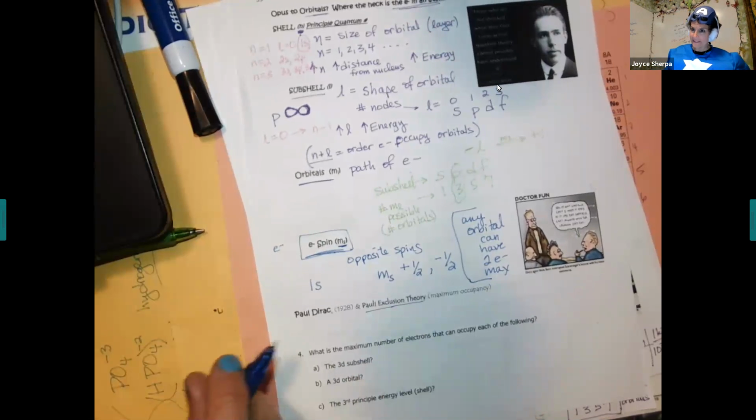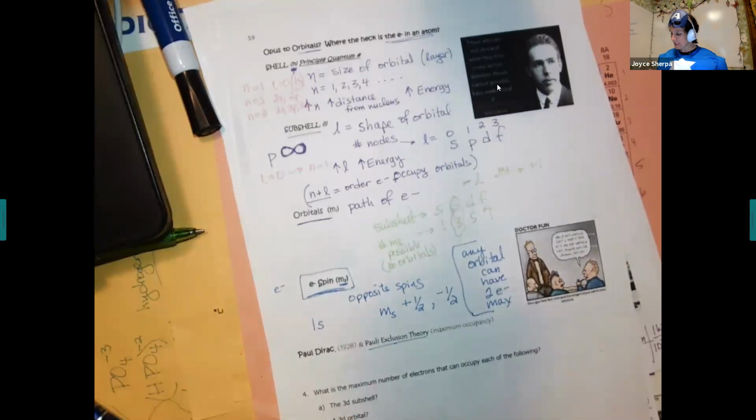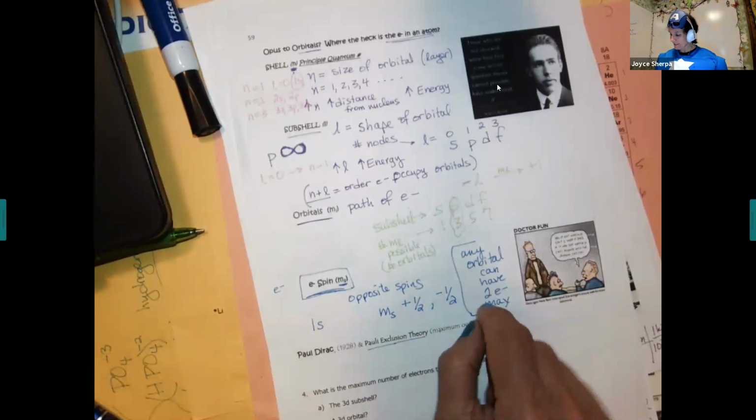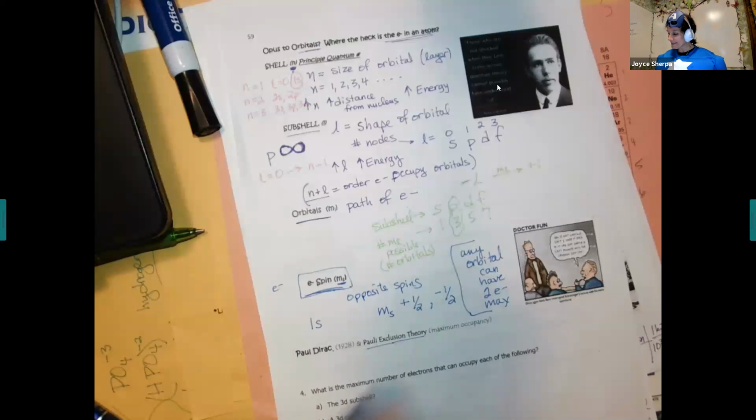Basically, a law means we don't understand enough yet to explain the math behind it, but mathematically this holds true, and so we go with it. It is given the name Pauli exclusion principle, and I don't fully know why, but it's the maximum occupancy of any orbital. So if you're in a p orbital, you can only have 2 electrons, but the p subshell has 3 orbitals, and each orbital holds 2 electrons. So the p subshell can have 6 electrons in it. It could have 1, it could have 3, it could have 6.